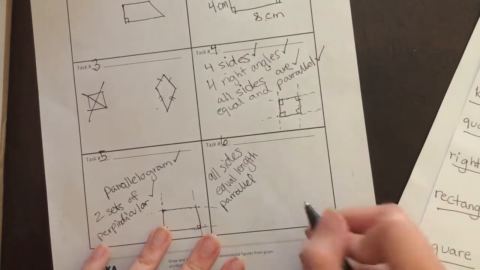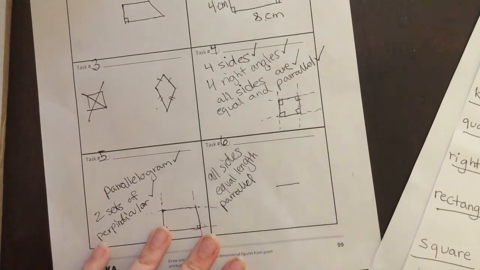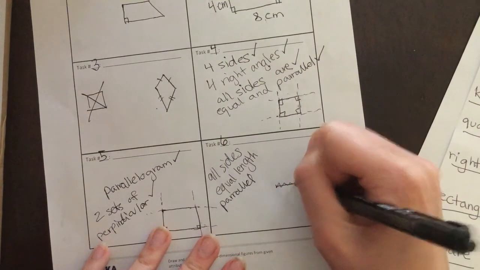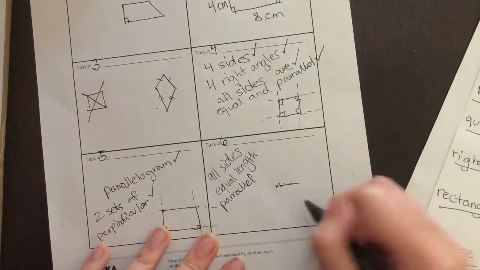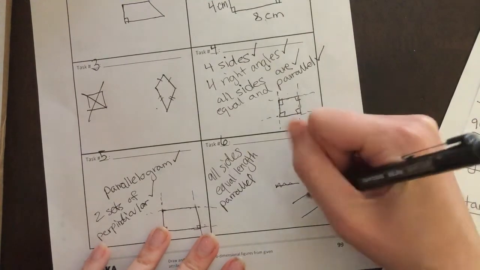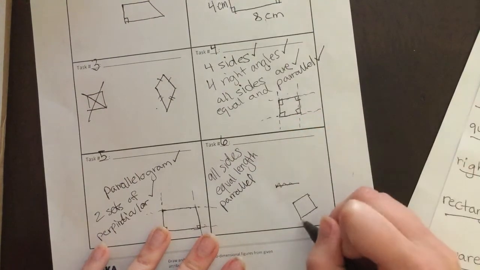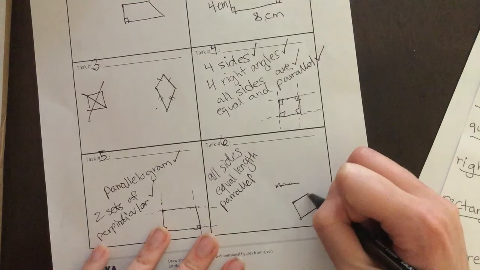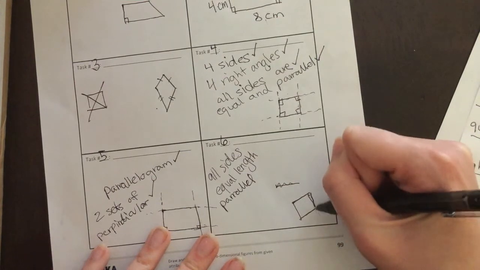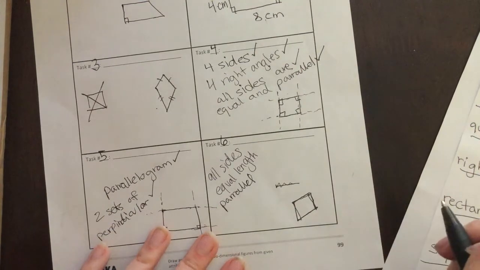Okay, let's try it out. Let's see. Let's make them all parallel. It doesn't have to be a square, they don't have to be right angles, they just have to be parallel. So I'm going to fix that there.